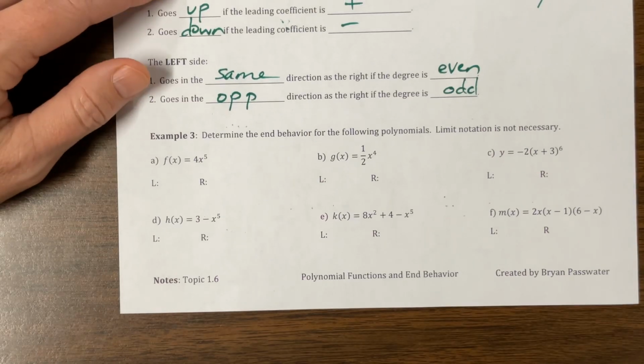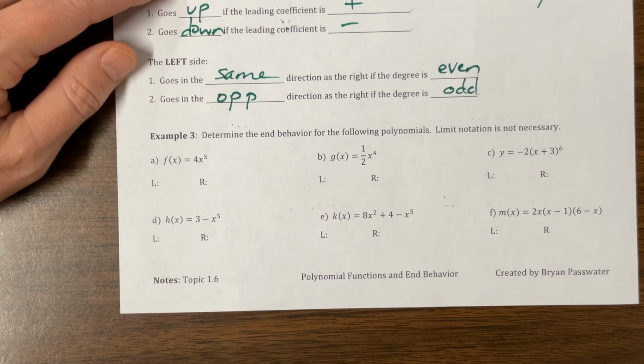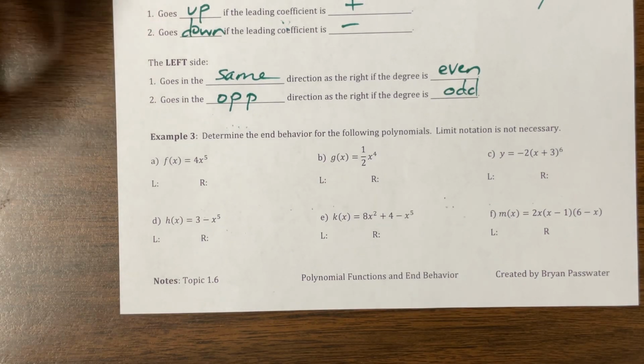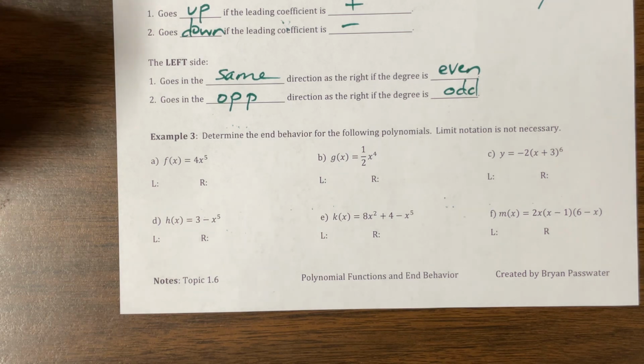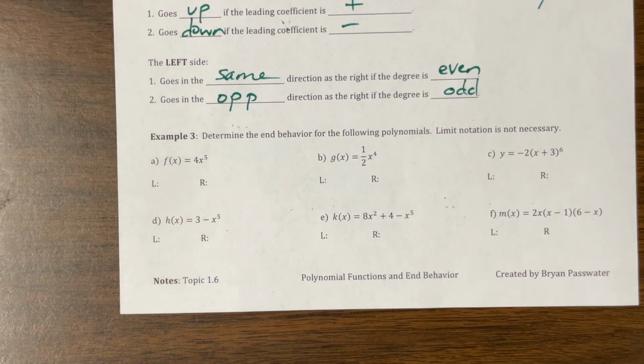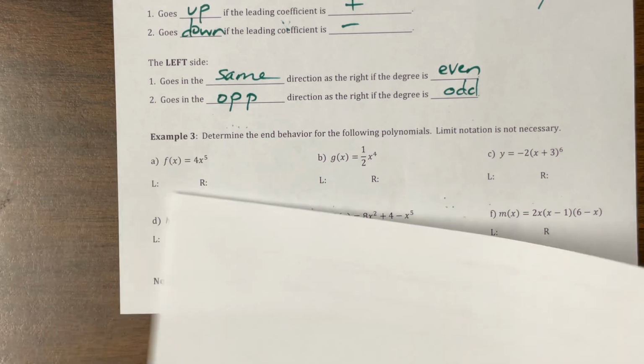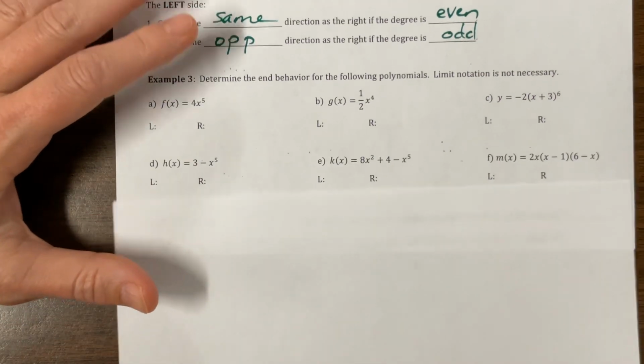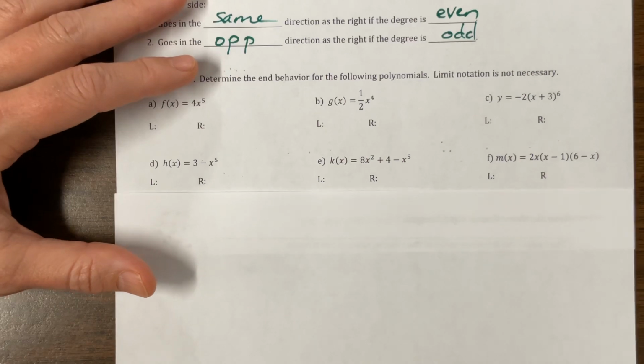Okay, determine the end behavior for the following polynomials. Limit notation is not necessary. Oh no, I want you to practice limit notation. Let's do just a few of them in limit notation because I'm not a nice person. Ask my students. Okay, let's do the ones that are a little more interesting.